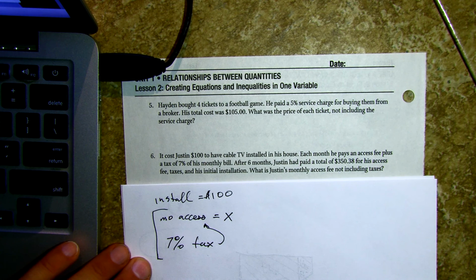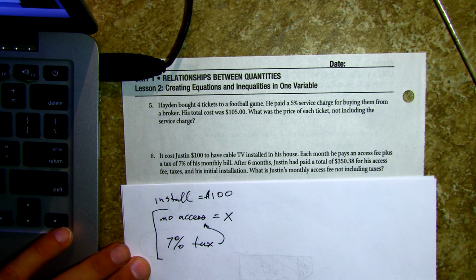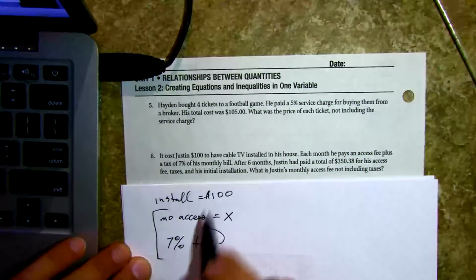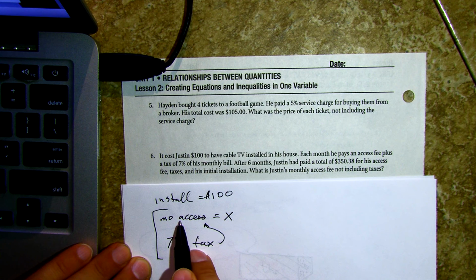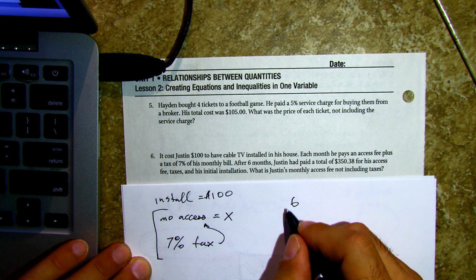All right, so we have the 7% on his monthly bill. And then it's saying after 6 months, you've paid $350.38 for his access fee, taxes, and installation. So this includes everything. Okay.